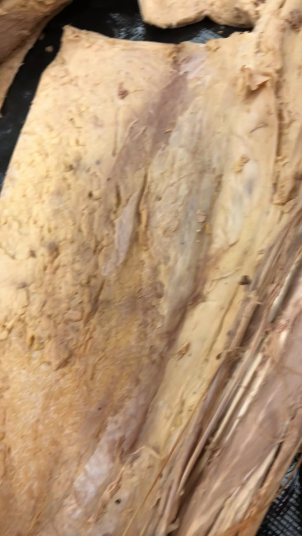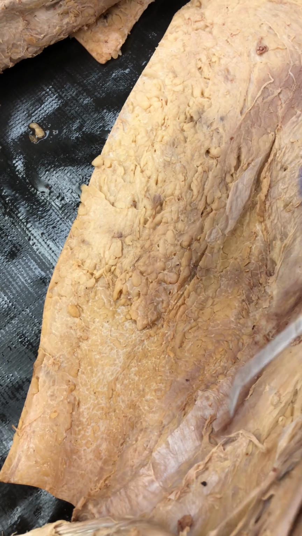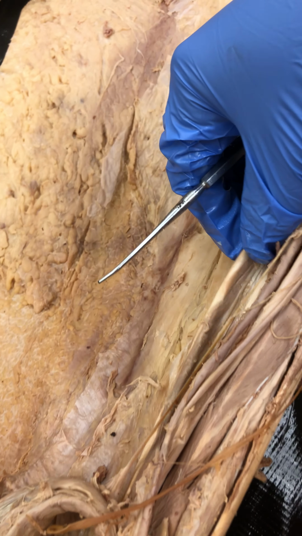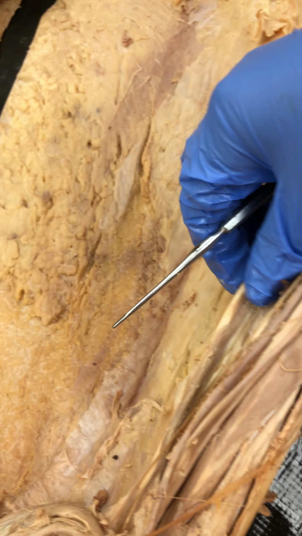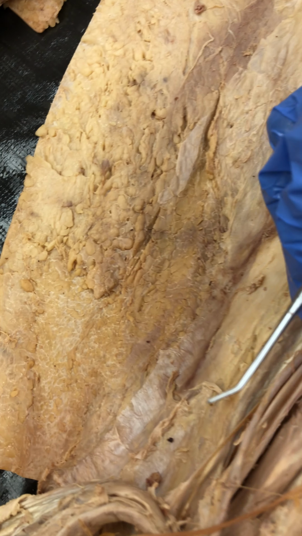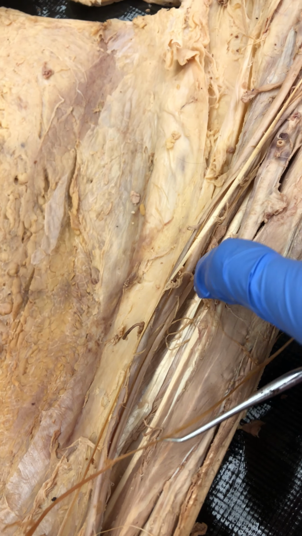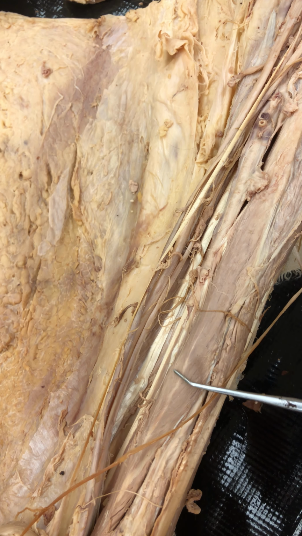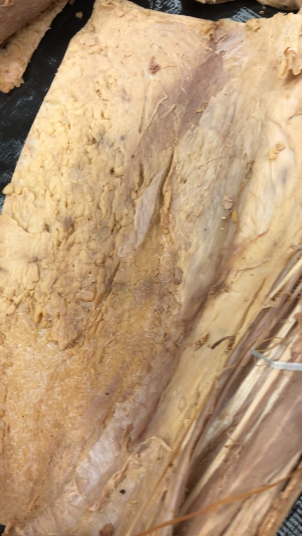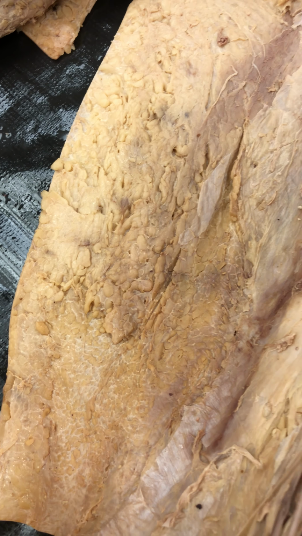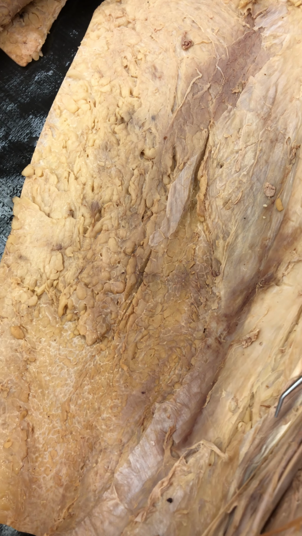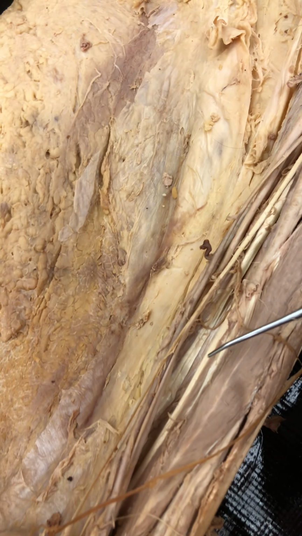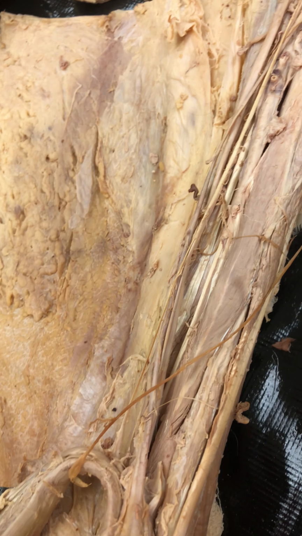And then if we go even deeper, we can see some of the deep muscles of the leg here. So on the medial aspect, we've got the flexor digitorum longus, which is going to flex the digits or the toes. On the middle aspect here, we've got the tibialis posterior. And then on the lateral aspect here, we've got the flexor hallucis longus, which is going to flex only the great toe. So let's go over that one more time here. We've got flexor digitorum longus, tibialis posterior, and then flexor hallucis longus on the lateral aspect.